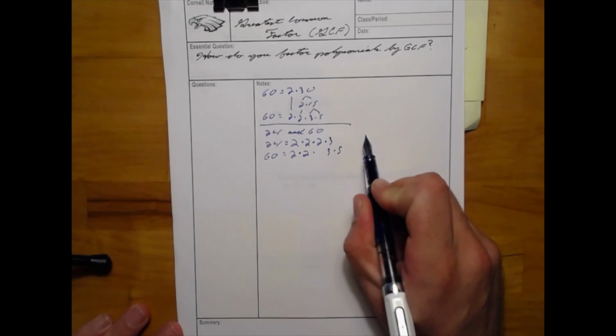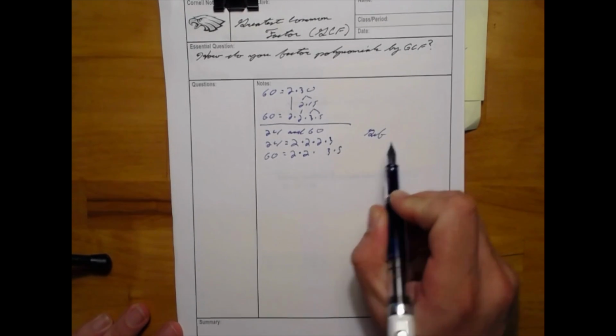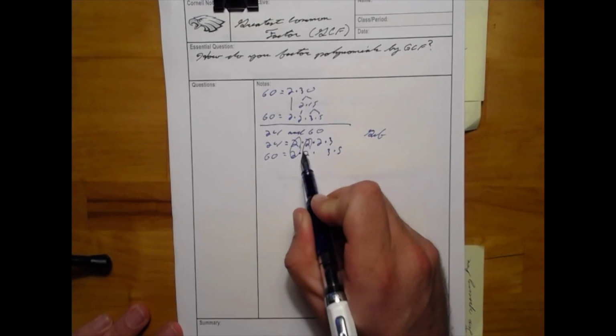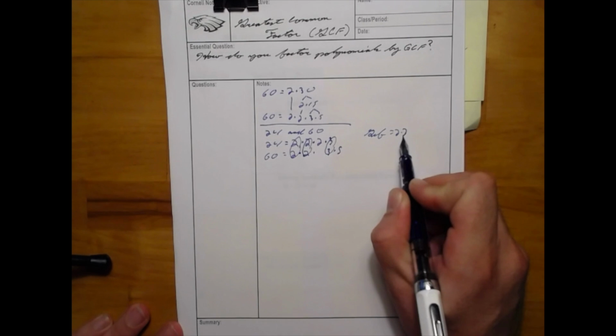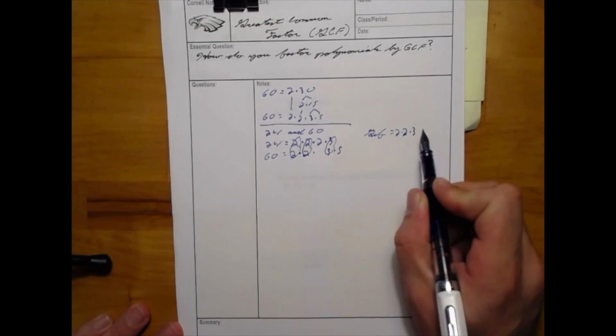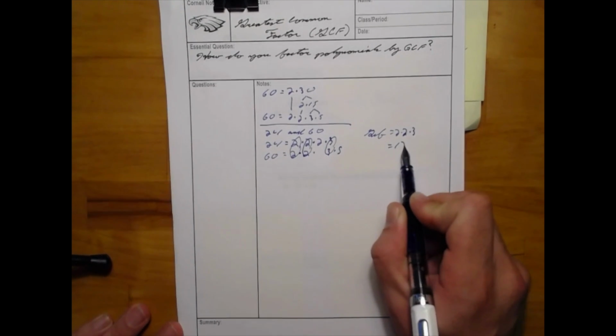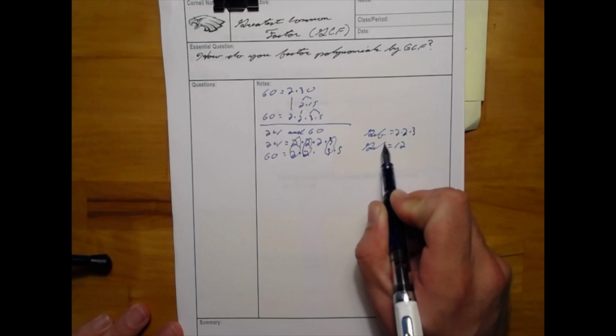I like to line up my numbers when I'm doing this. That way I can look at this and say that my greatest common factor, or GCF, is going to be 2 times 2 times 3. So I see that my greatest common factor is going to be 12. That's just of two numbers.